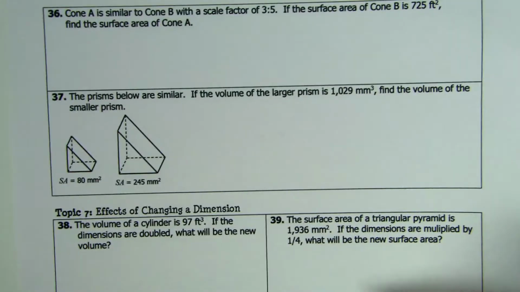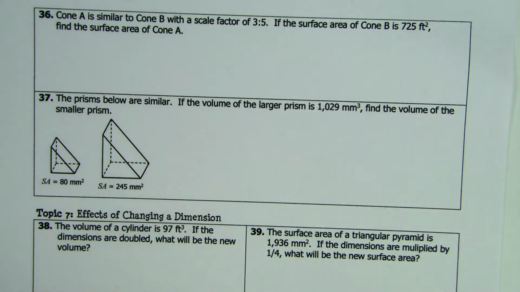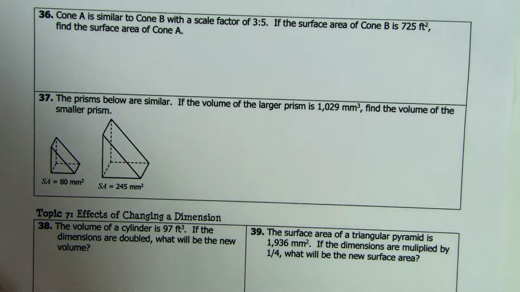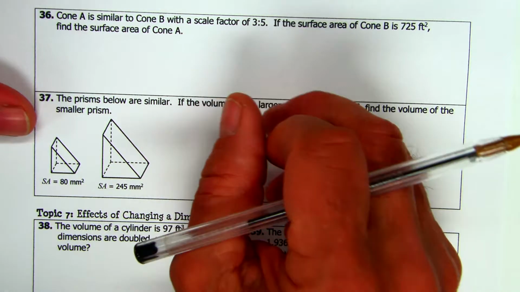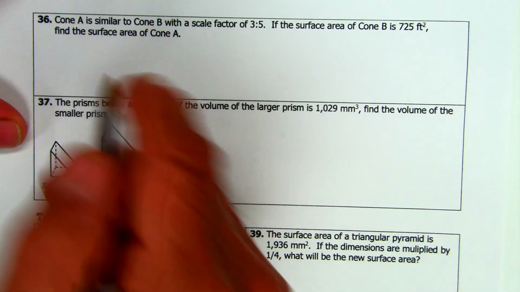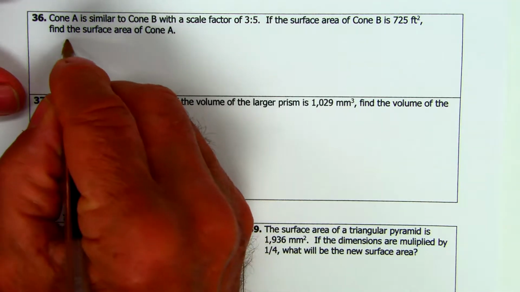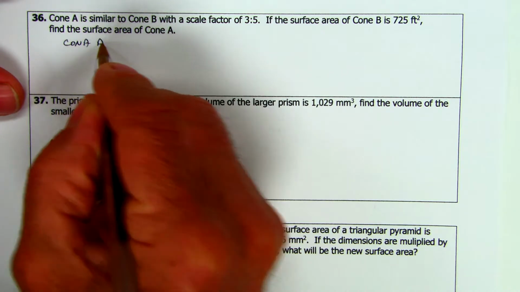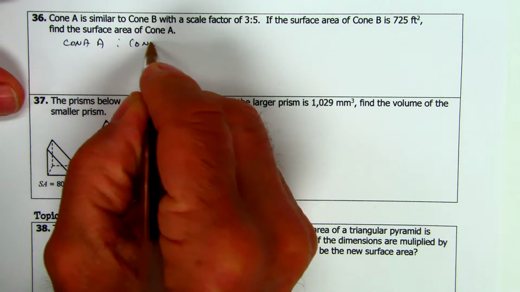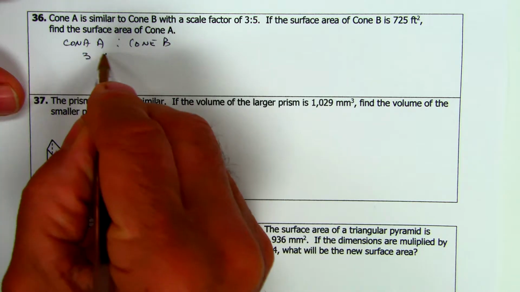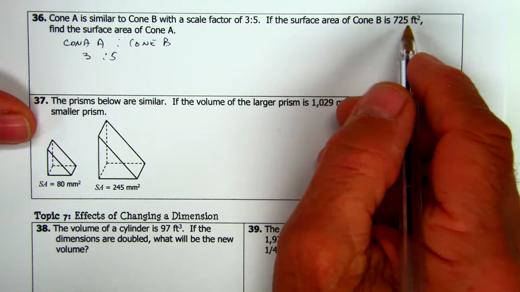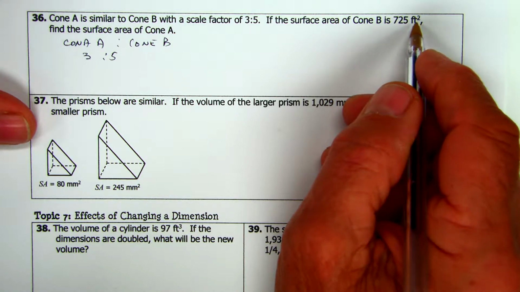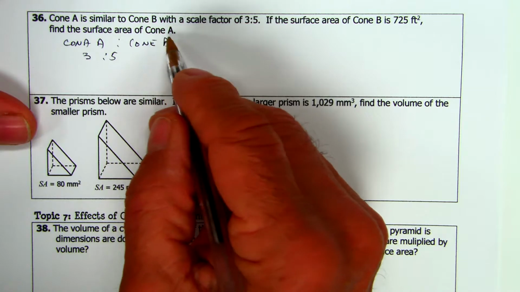Problem 36. So we'll look at problem 36. This cone A is similar to cone B with a scale factor of 3 to 5. So we have cone A to cone B. The scale factors are 3 to 5. The surface area of cone B is 725 square feet. Find the surface area of cone A.